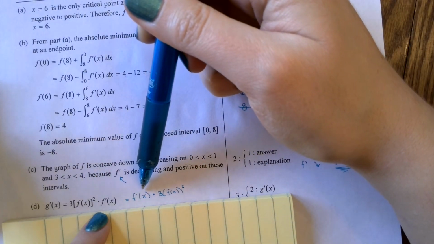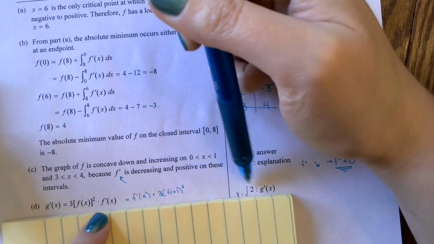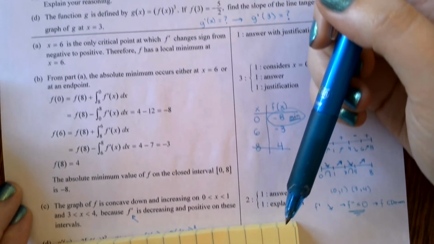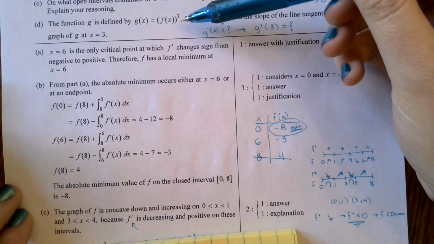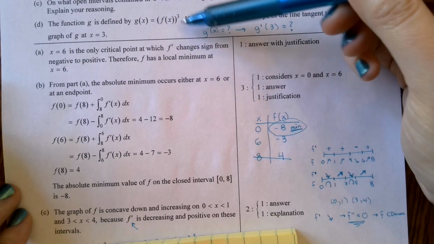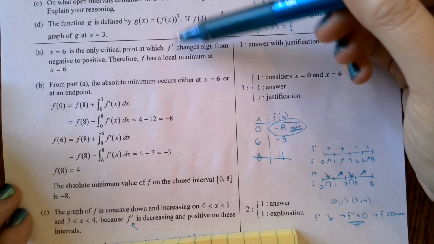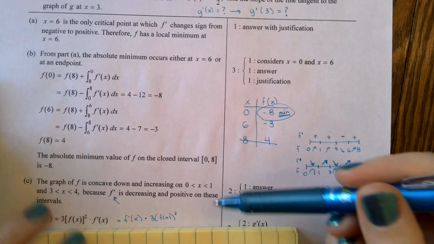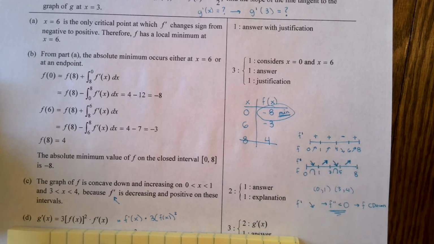So, derivative of the inside, right? Just do the chain rule. And look at that. You get 2 points just for knowing how the chain rule works on a really basic chain. There's no crazy tricks here, right? Derivative of the inside is just f prime of x. Derivative of the outside, it's like u cubed, so 3u squared. Boom, bang, 2 points. Easy peasy.